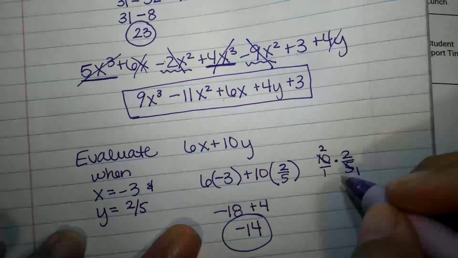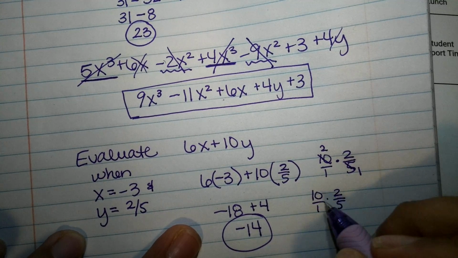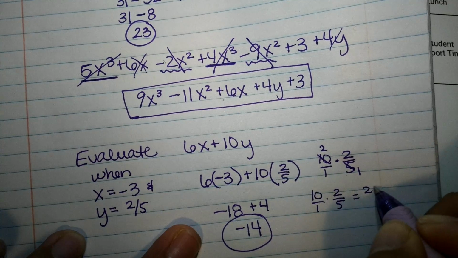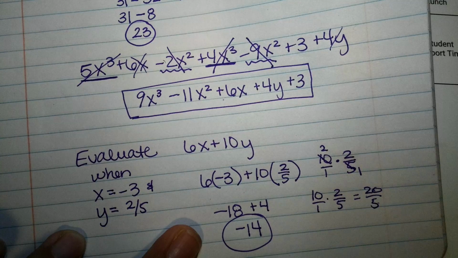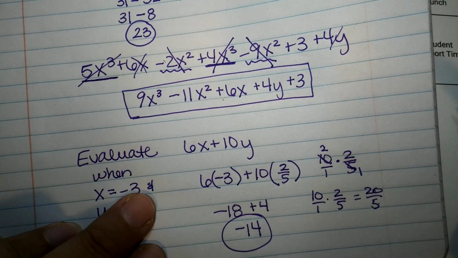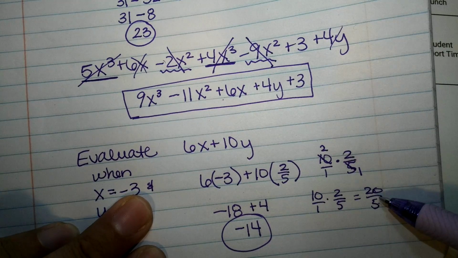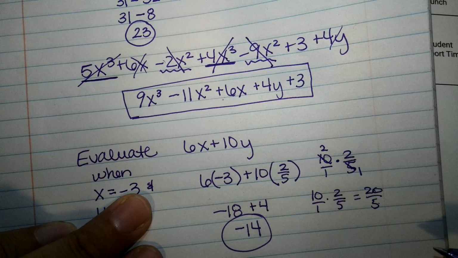Now, another way to do this 10 times 2/5, remember it's 10 over 1. We could have taken 10 times 2 is 20. 1 times 5 is 5. 20 divided by 5 is 4. You'll get the same thing. But I find that it's easier to simplify first so you don't have such big numbers. Now, 20 and 5, they're not super big right now, but eventually they could be. Okay, so that's evaluating.